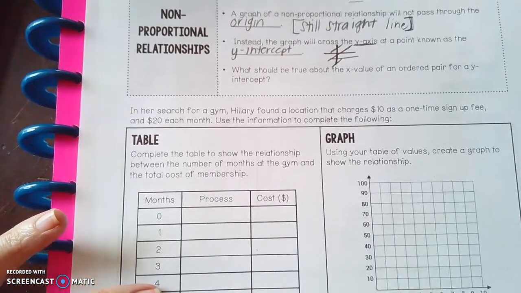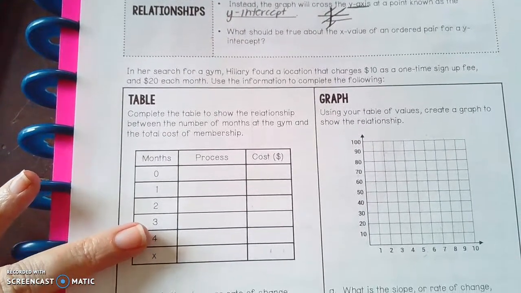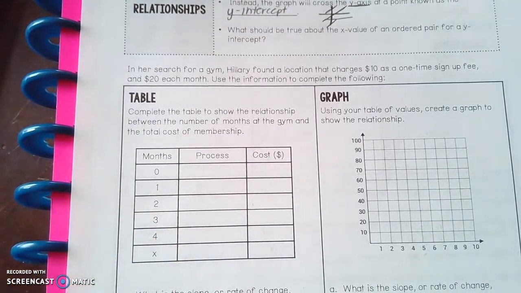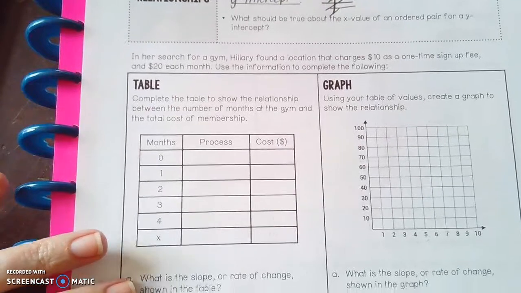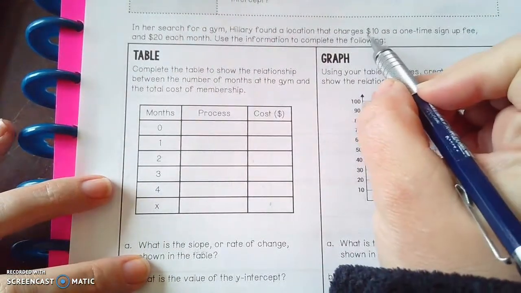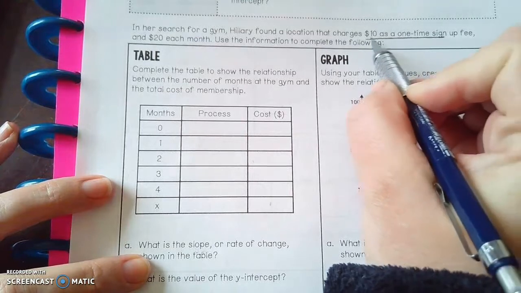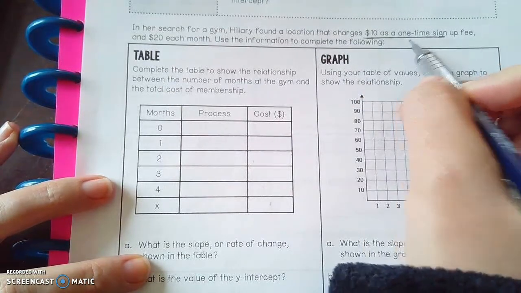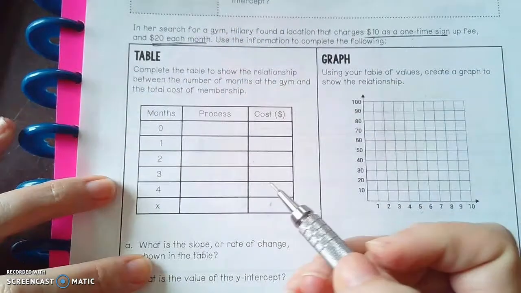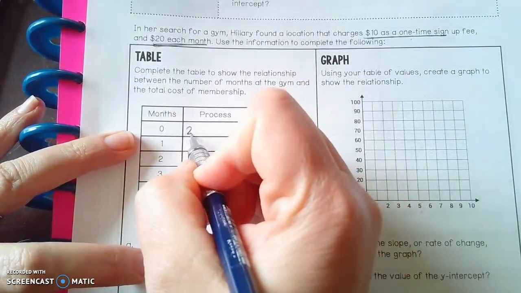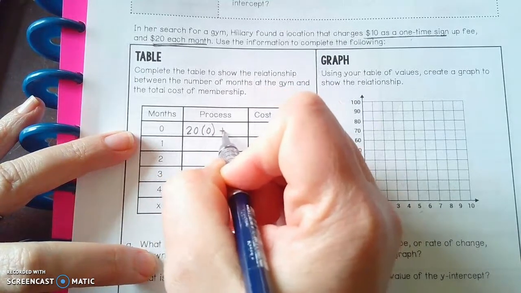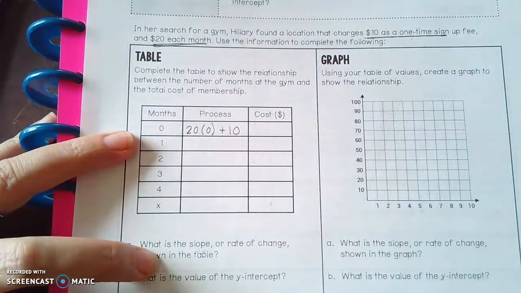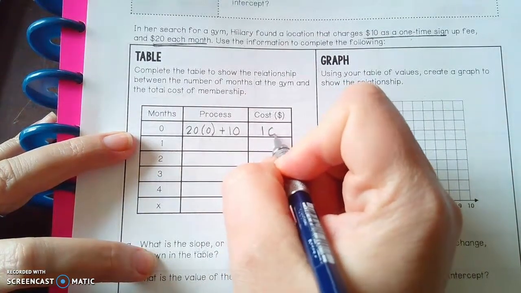So in her search for a gym, now we're going to look at the situation again. Hillary's found a different gym, and this location charges $10 as a one-time sign-up fee, and then she charges $20 each month. So we're going to use that information to complete the table and then to complete the graph. We got $10 as a one-time sign-up fee, so this only happens one time, and then it's $20 each month. So if I go for 0 months, I have to pay that $10 sign-up fee. So my value here is going to be 10.